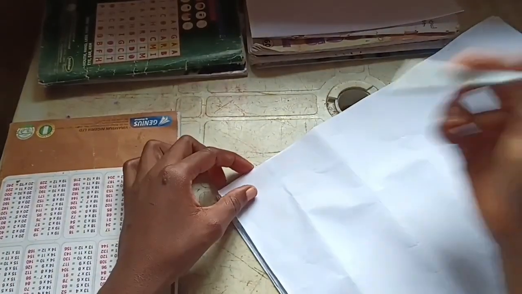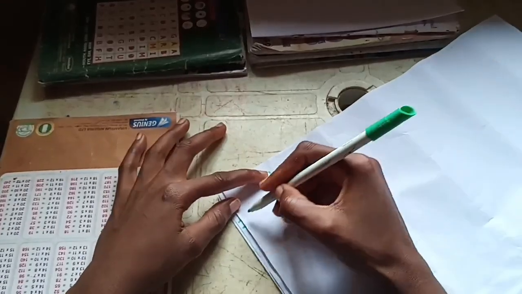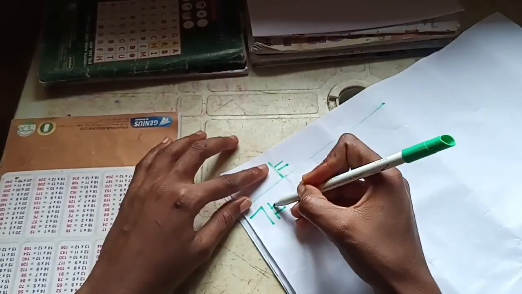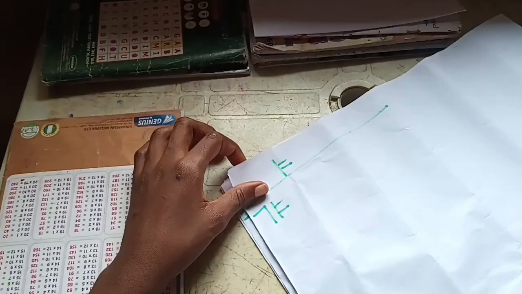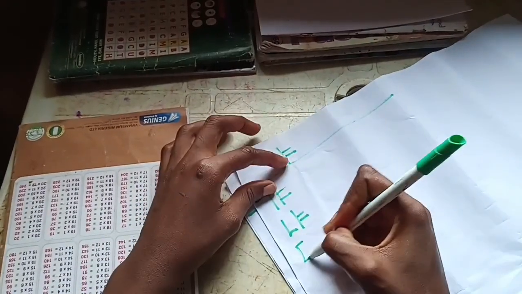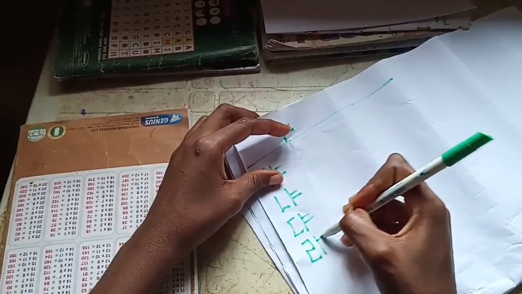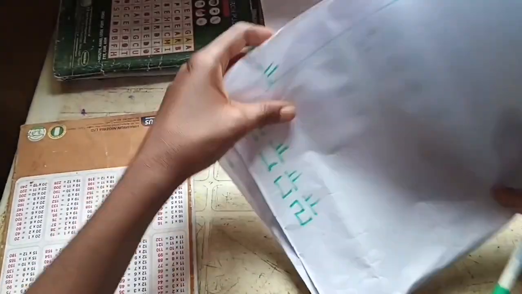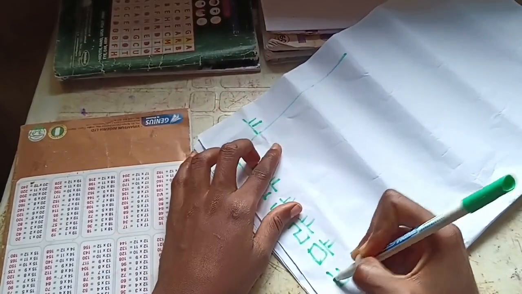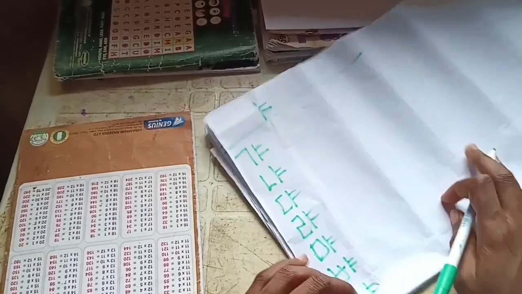So the next one is the ya vowel. We have gu and ya, nu and ya, do and ya, ru and ya, mu and ya, bu and ya, and su and ya.